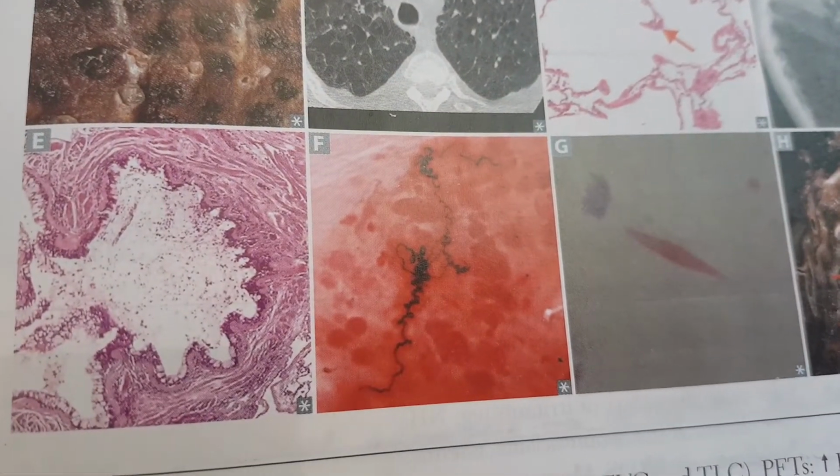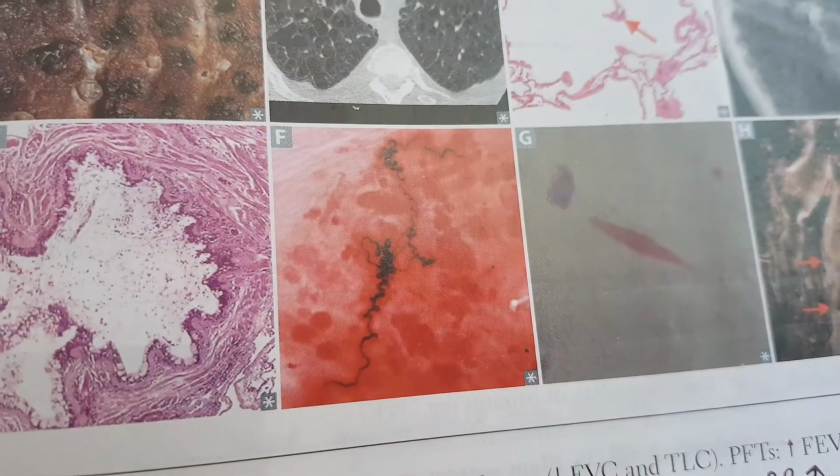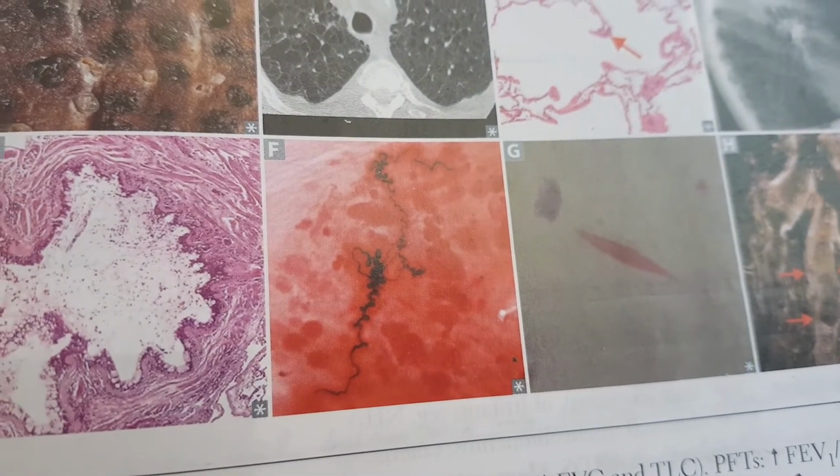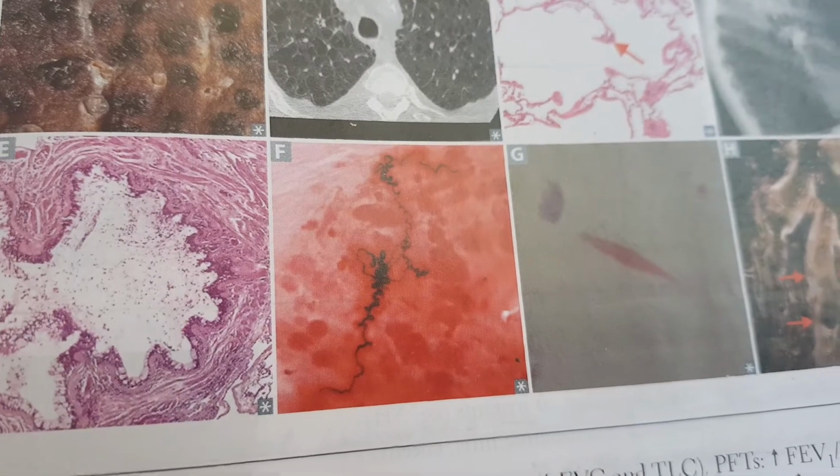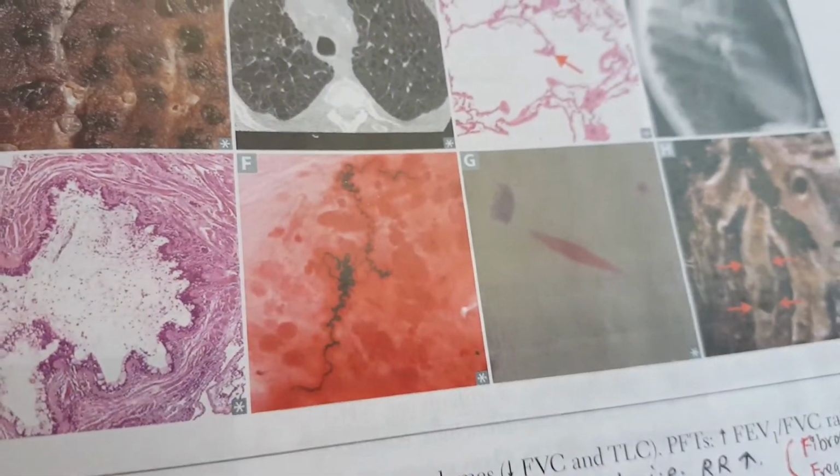So this is F, the Kurzman spirals, and G is for the Charcot-Leyden crystals. Okay, the eosinophilic hexagonal crystals. This thing is Charcot-Leyden crystals.